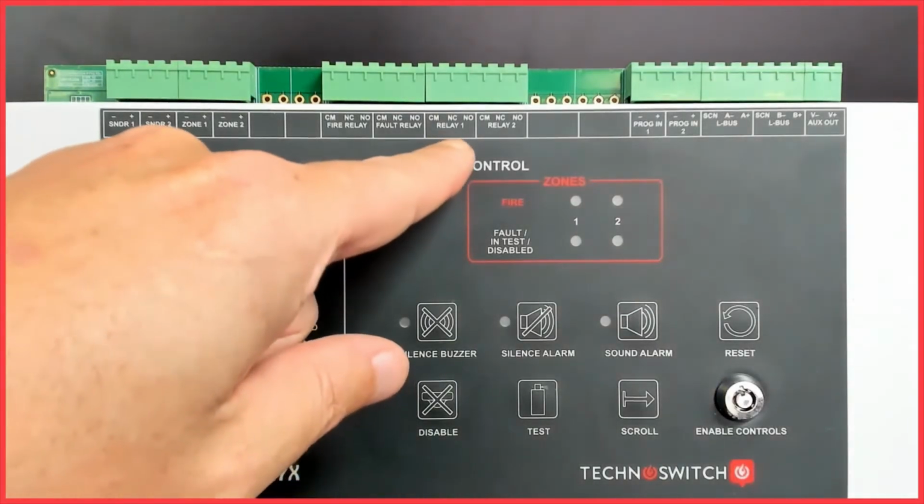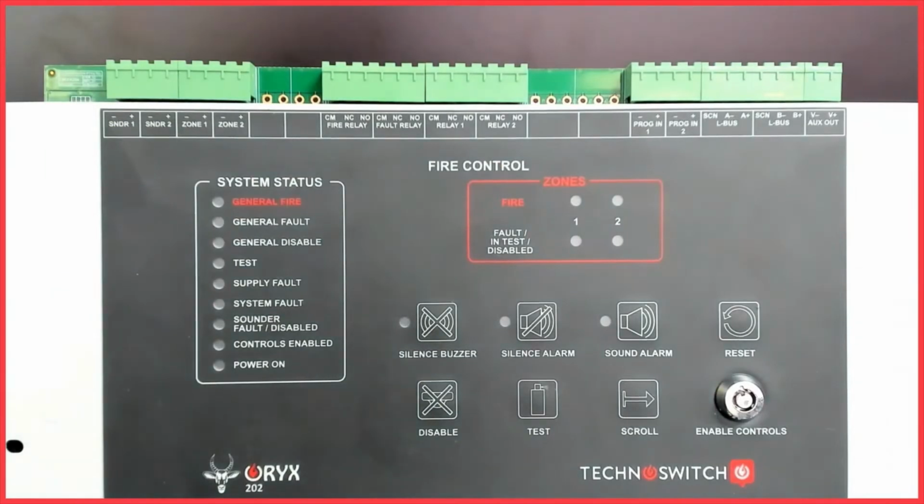The zonal fire relays, which have been for a long time fixed, are also now configurable. For example, a disablement occurs on the panel, you want relay 1 to switch over. All this can be done via the Solar software.